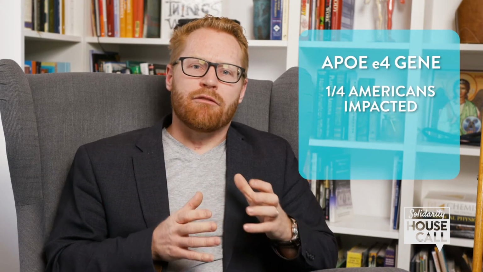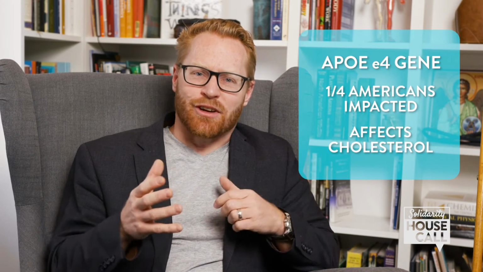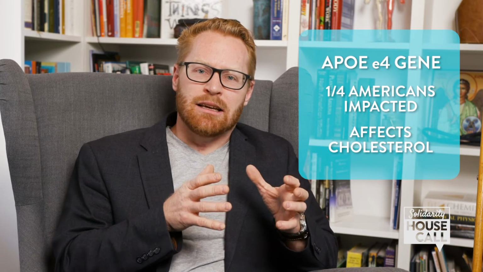The other thing that's current in research is that there's a specific gene called the ApoE4 gene that about a quarter of Americans are suffering with. And this is a gene that affects cholesterol levels in the body. This gene allows you to transfer and mobilize fats properly in the body. And we see that there's a strong correlation between individuals that have familial hypercholesterolemia, high cholesterol levels running through the family, and that gene, and we see that it's also correlated to a higher risk of concussions.